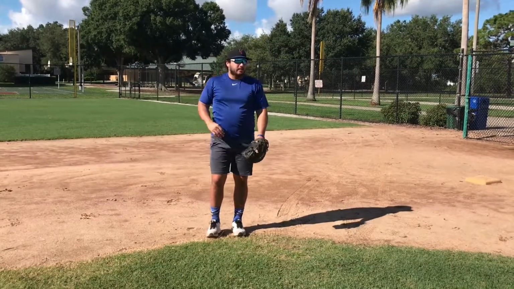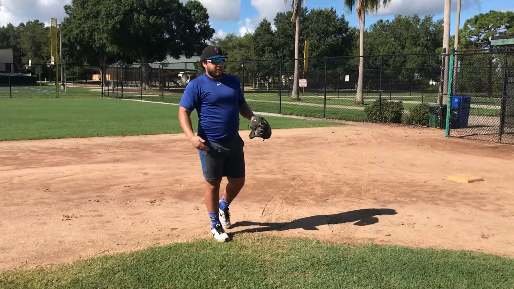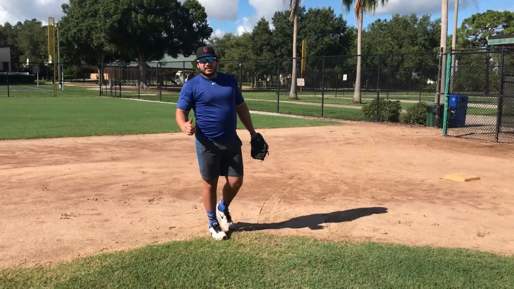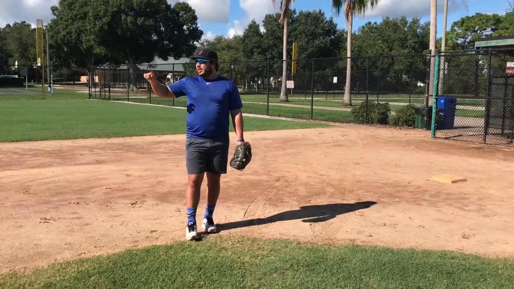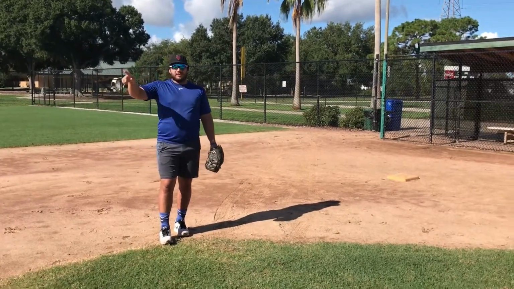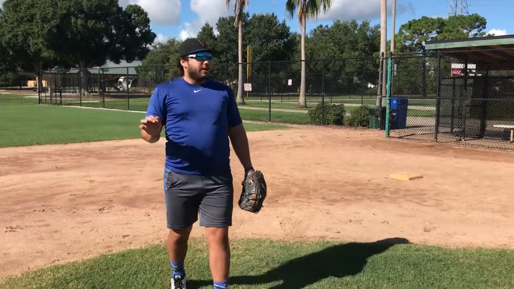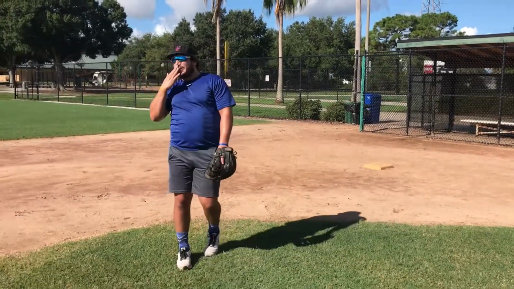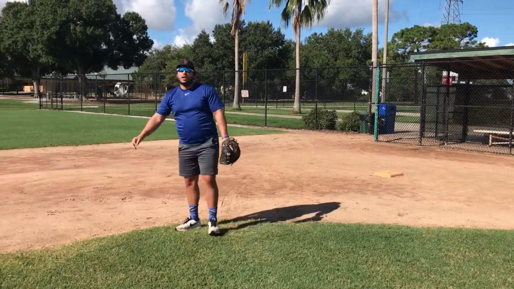So first and second, we're gonna be playing normal. If it's a right-handed hitter, you usually play up front here. If it's a left-handed hitter, you play back. So let's say first and second, the ball is hit to left field. Now you don't do anything but float around here, right? So you're gonna be paying attention and looking. You're gonna float here in case you can make an assist to another position.